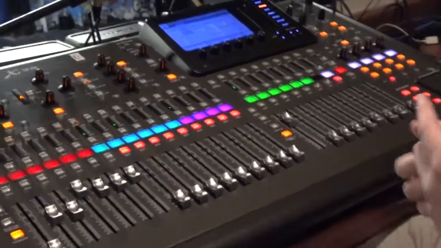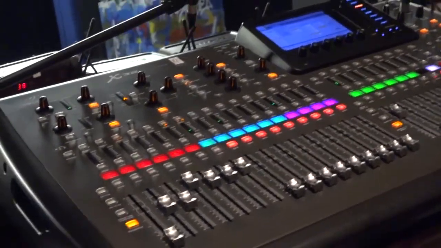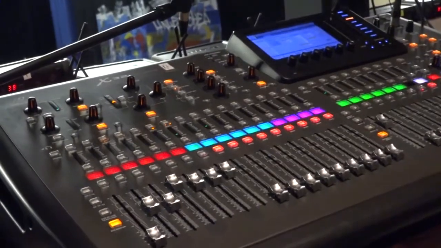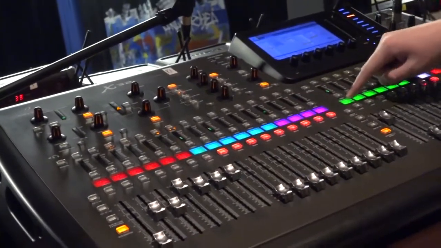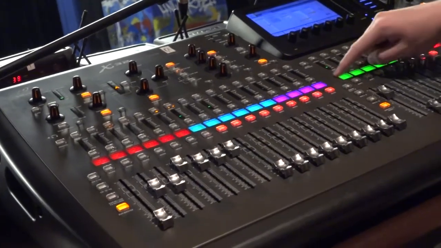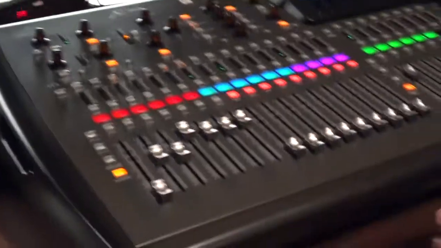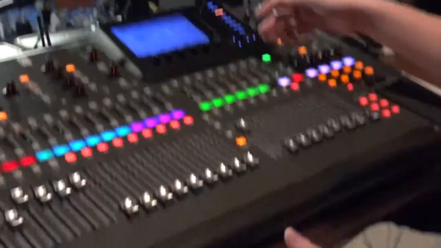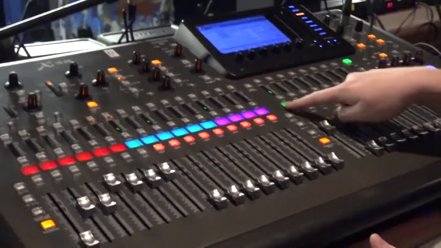But what we use them for is our video teacher. When he comes in and he videotapes the shows, we will give him a matrix output so he can record the audio that comes out of the mains. So the way this works is you hit select. I'm going to use the mains right now. So you hit select, and then you hit sends on fader. And then these will all light up.